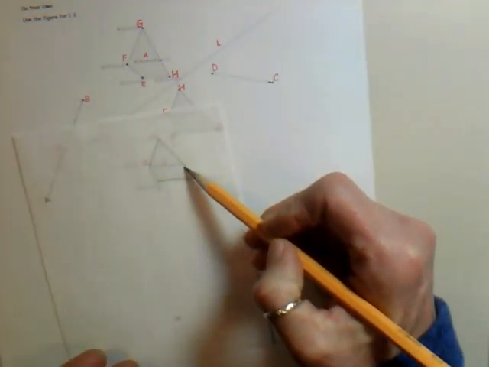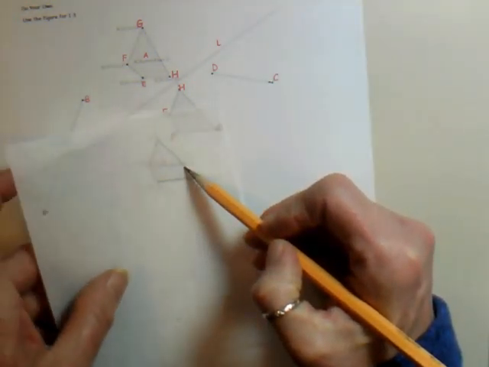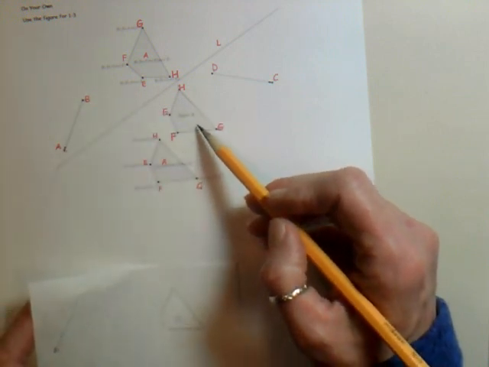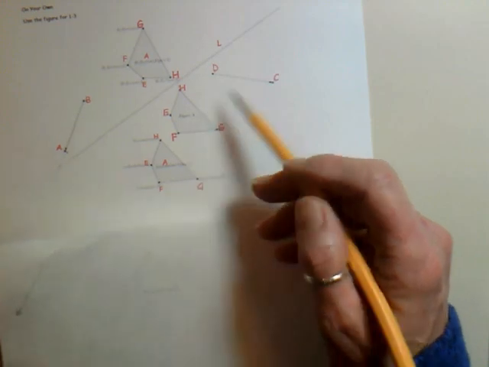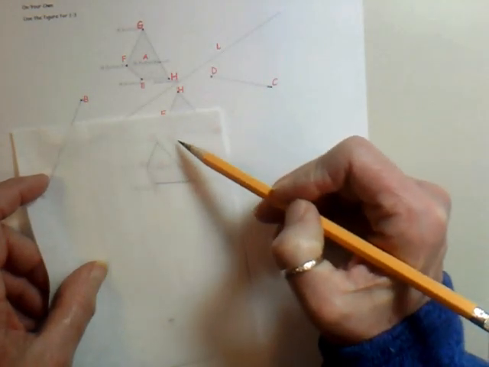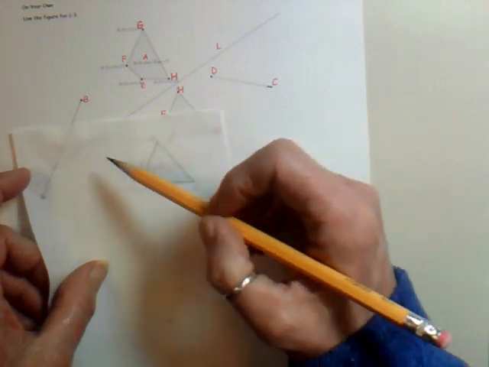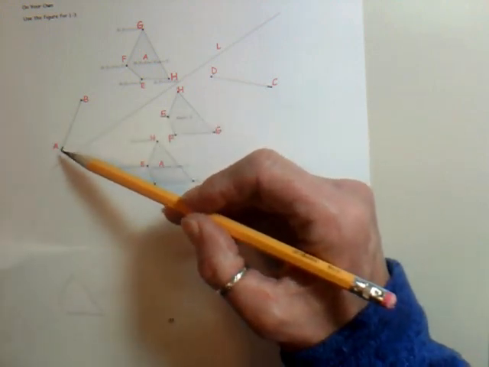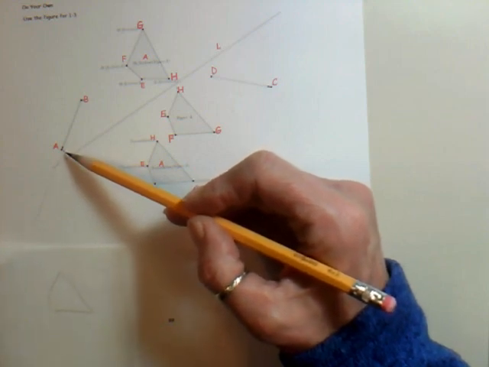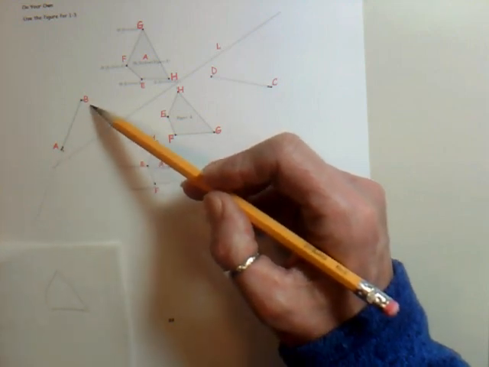Now the question is, what translation would I need to get it back to its original position? To get it back to its original position, I need to move it along a vector that's going to move it back in that direction. So I can use the vector BA, but I need to use this as my starting point and B as my end point.